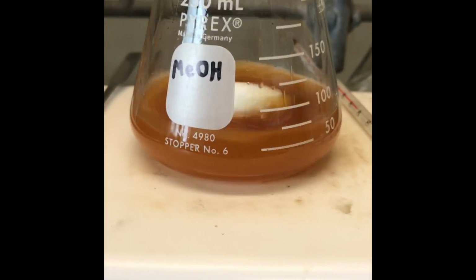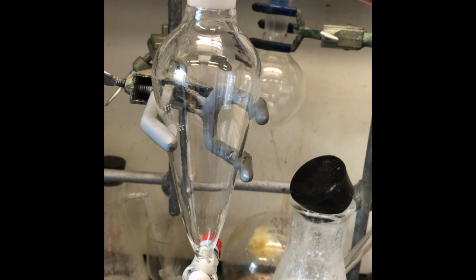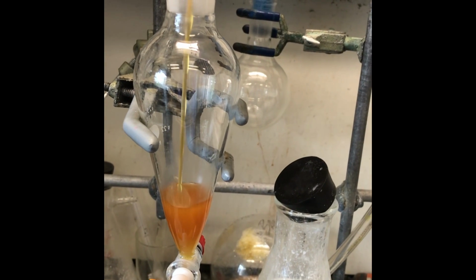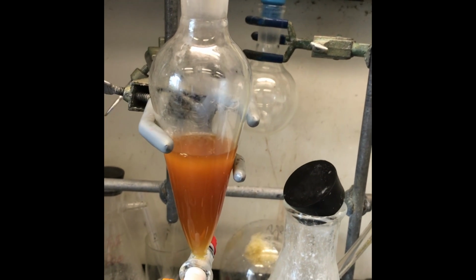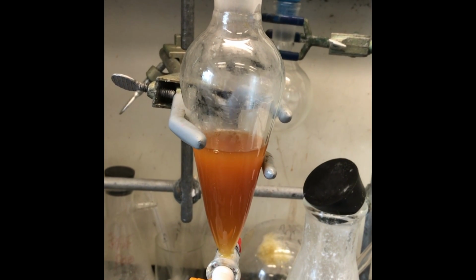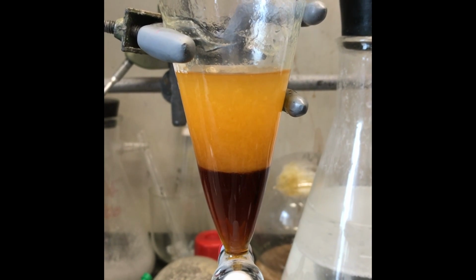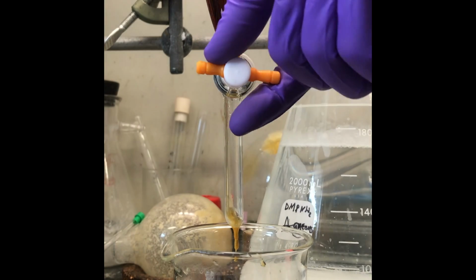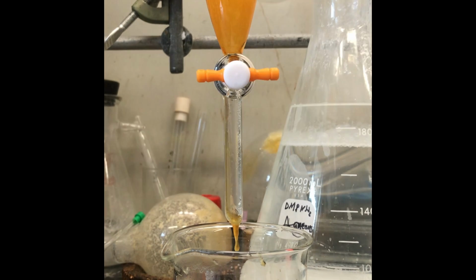30 minutes later, the biodiesel is ready to be isolated and purified. The mixture is added to a separatory funnel to separate glycerin from the biodiesel product. The 2 layers are allowed to sit in the separatory funnel for some time, so 2 distinct layers are formed: the biodiesel on top and the glycerin on bottom. The glycerin layer is then discarded.